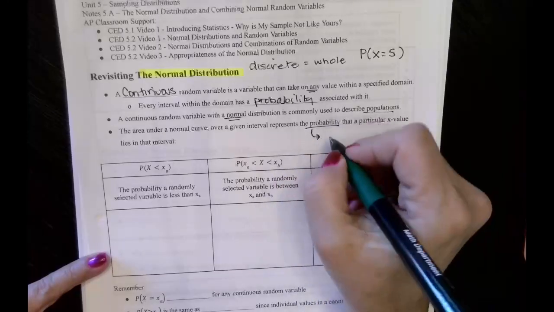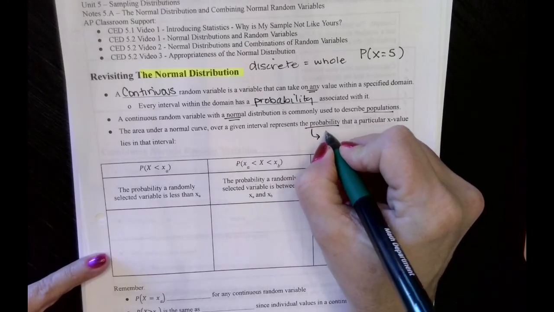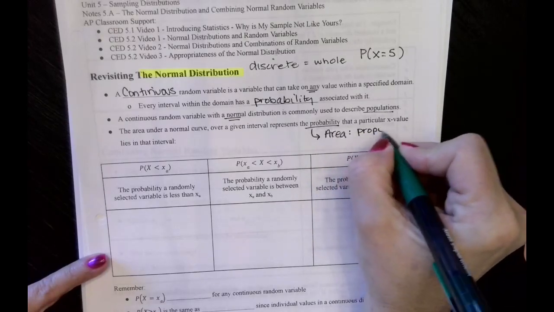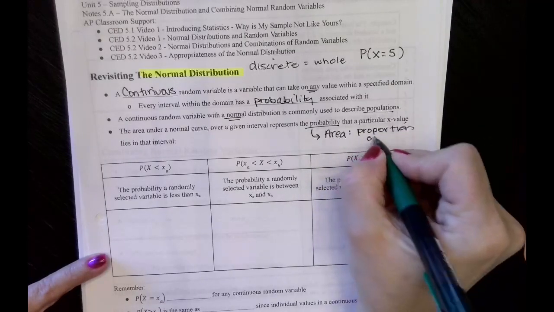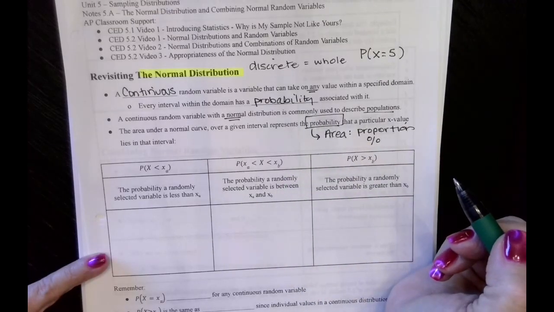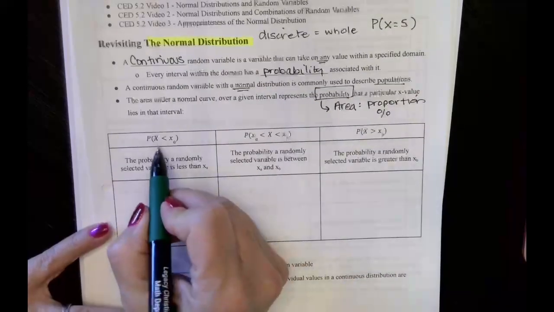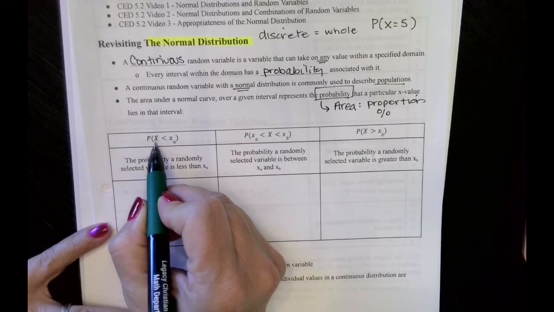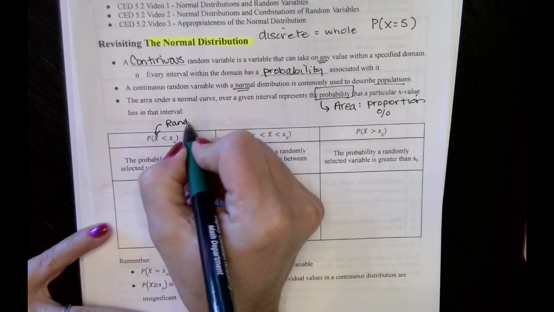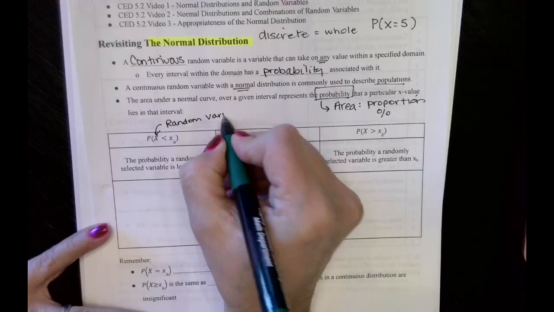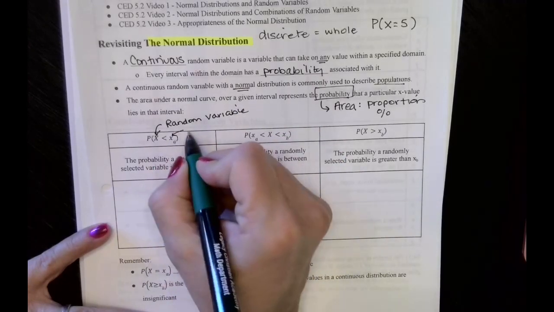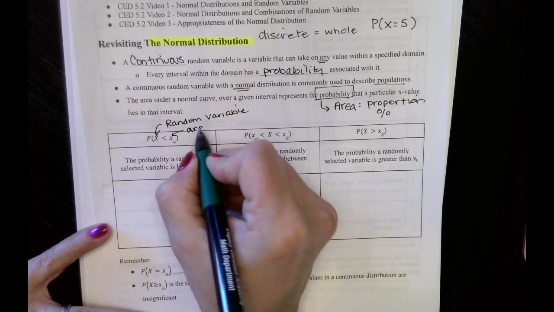What is new is that back in Unit 2, we talked about area under the curve in terms of a proportion or a percent. Now we're going to talk about the same area under the curve in terms of probability. When we see this probability statement, it says the probability that X is greater than little x. This big X is our random variable. We're not changing our terminology with variables. This is our random variable, and this x sub a is the area that we're looking for.